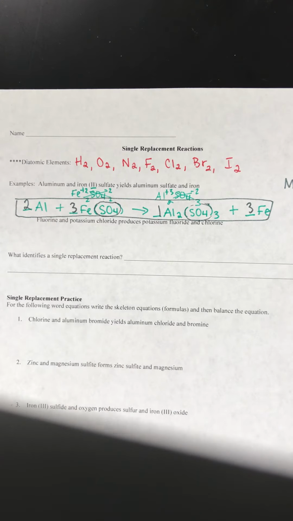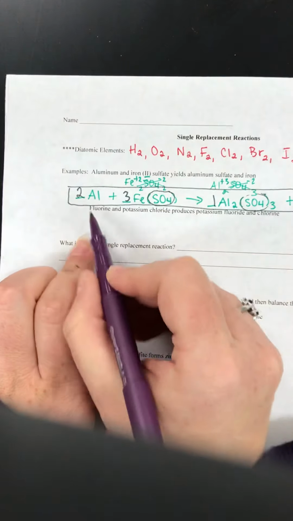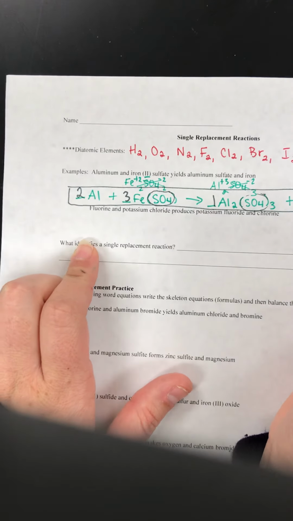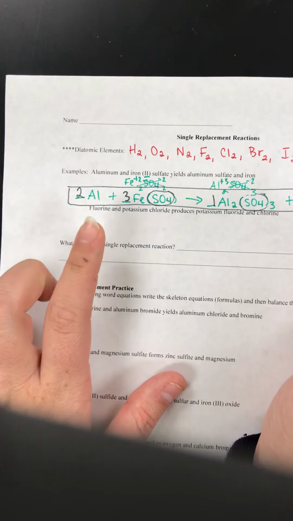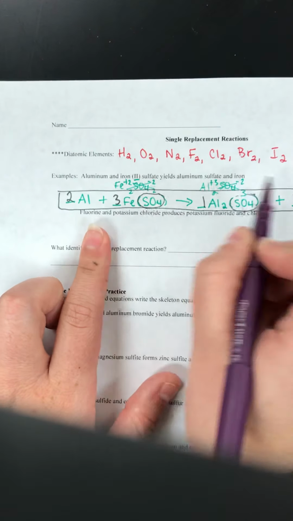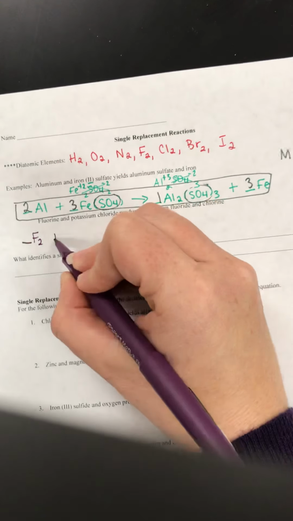Okay, same kind of deal. So we have fluorine. Fluorine doesn't say it's with anything. It doesn't say potassium fluoride. It doesn't have a changed ending. It's just fluorine. And when fluorine is alone, it's going to be one of these diatomics. So I'm going to write it as F2. Okay, then it says and, so that's my plus sign.